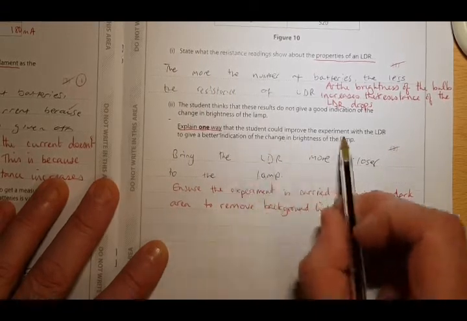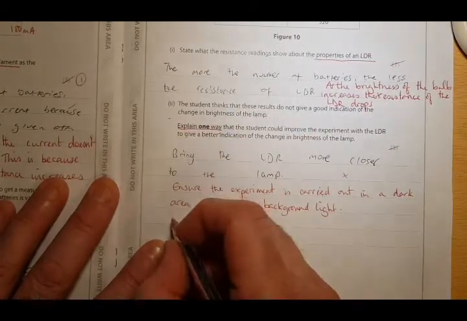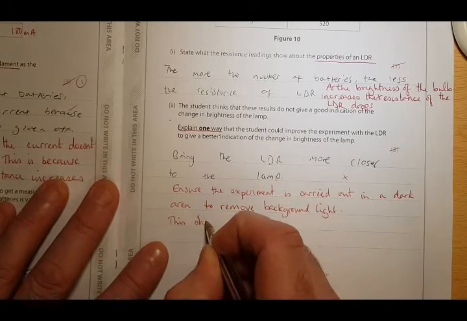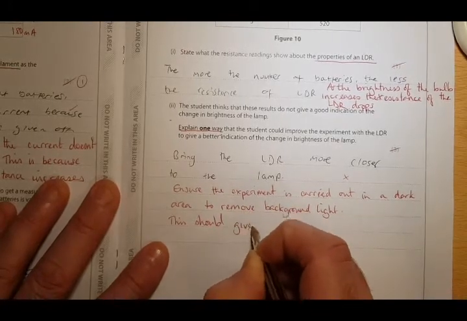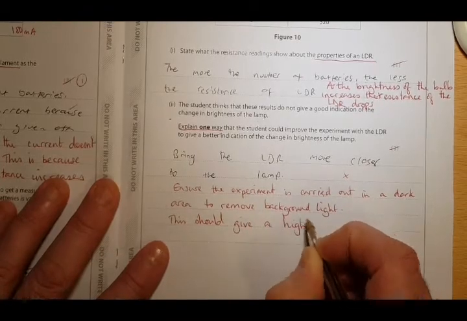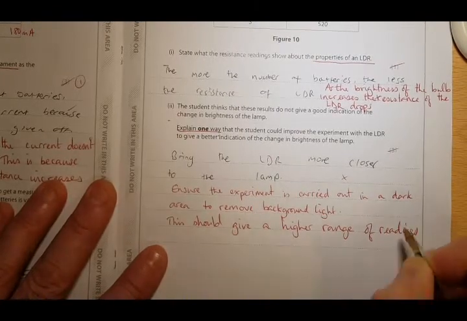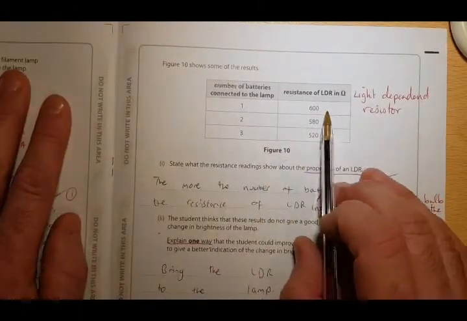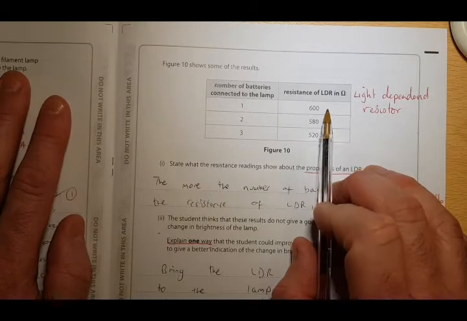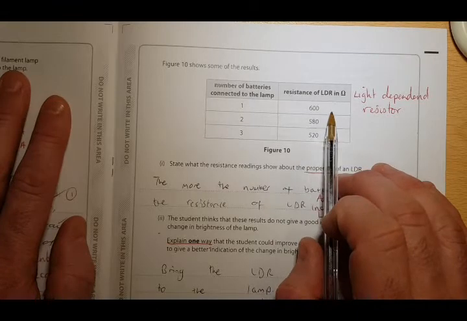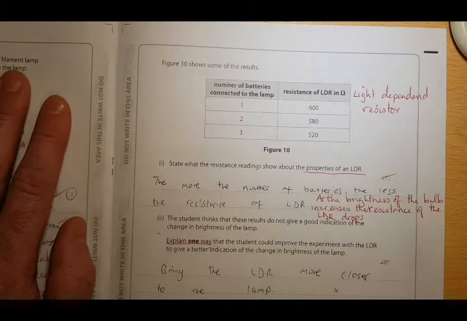What's that going to do to improve the experiment? It should give a higher range of readings. I'm talking about the first experiment here. You got one lamp, you got a resistance of 600. If that's not very bright, then if it was in a darkened room, you'd expect that reading to be slightly higher. So that's what I'm talking about when I'm talking about a range of readings.